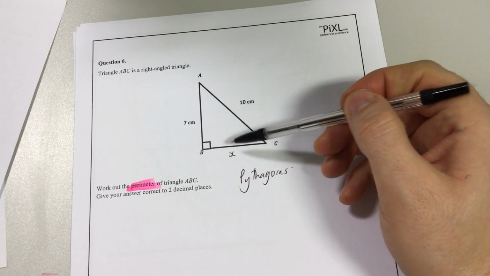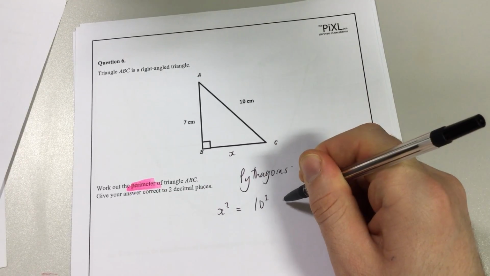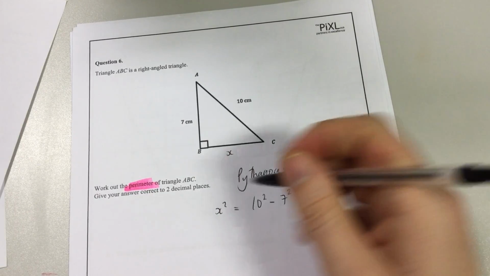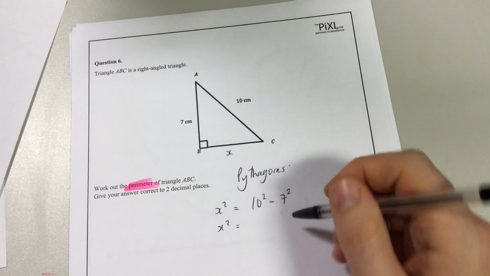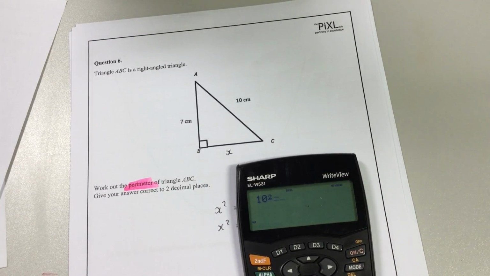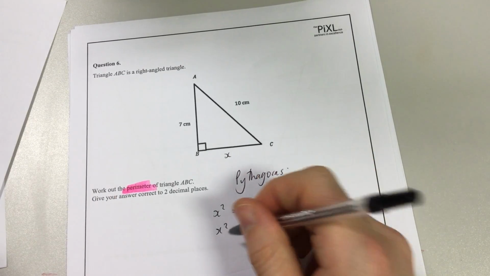And I'm trying to find a short side. So to find a short side, we square the two values and take them away. Always put the big value first. So x squared equals whatever it equals. So just put it in here. 51. And then we square root.